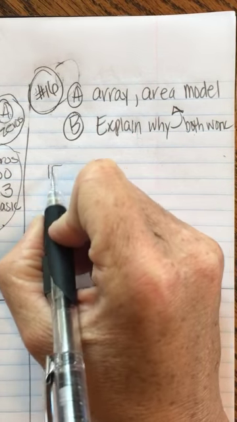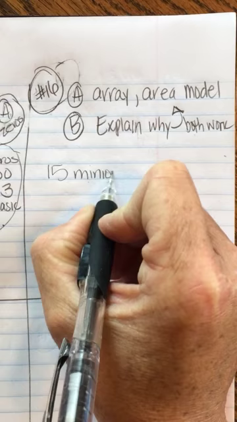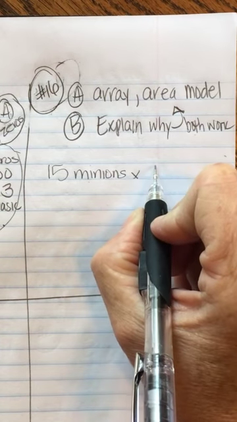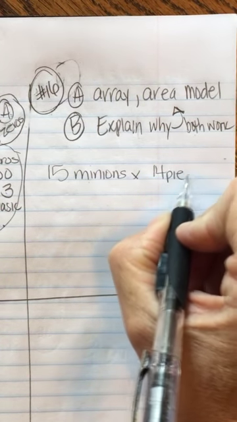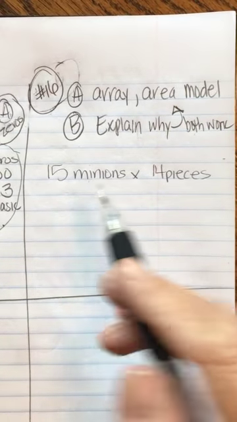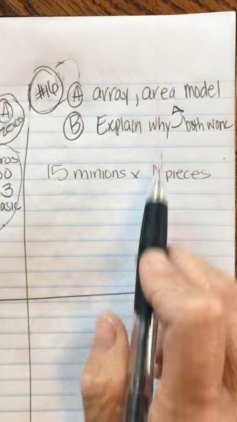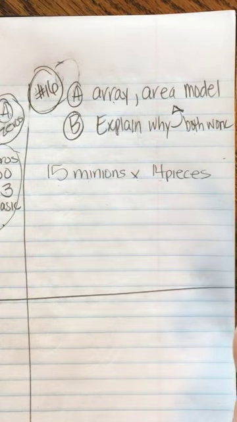Okay, so they made 15 minions times 14 pieces. So we need 15 groups of 14 for my array, right?